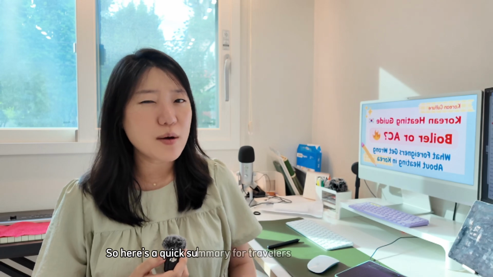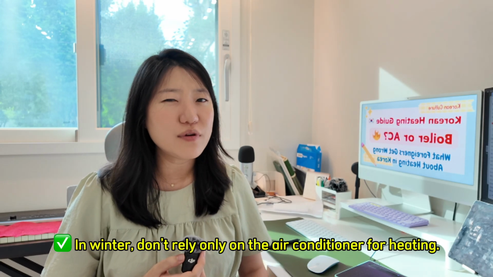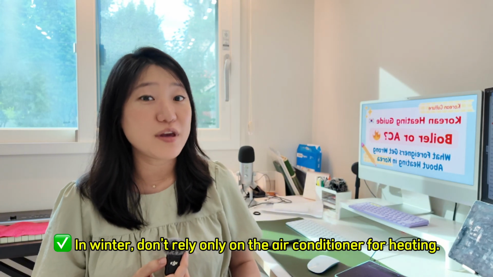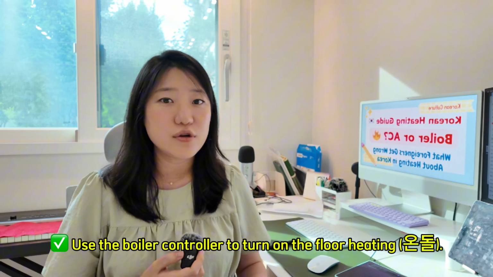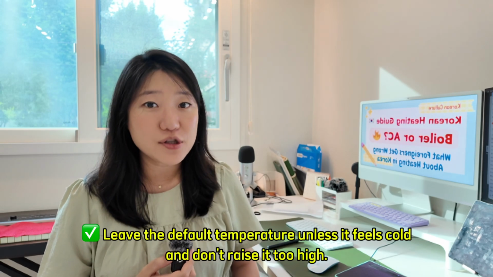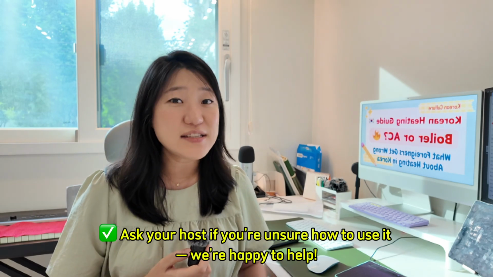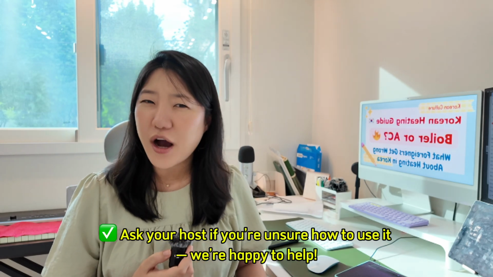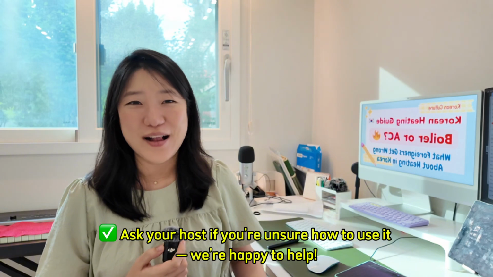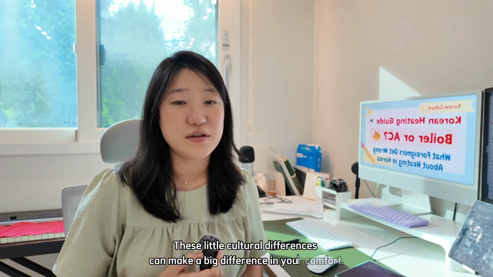So here's a quick summary for travelers and guests in Korea. In winter, don't rely only on the air conditioner for heating. Use the boiler controller to turn on the floor heating, ondol. Leave the default temperature unless it feels cold and don't raise it too high. Ask your host if you are unsure how to use it. We are happy to help. These little cultural differences can make a big difference in your comfort.